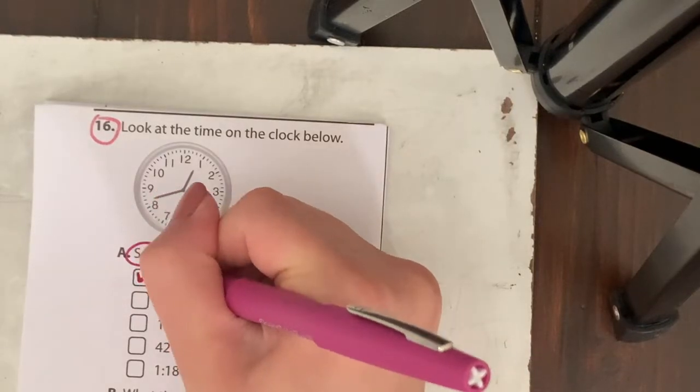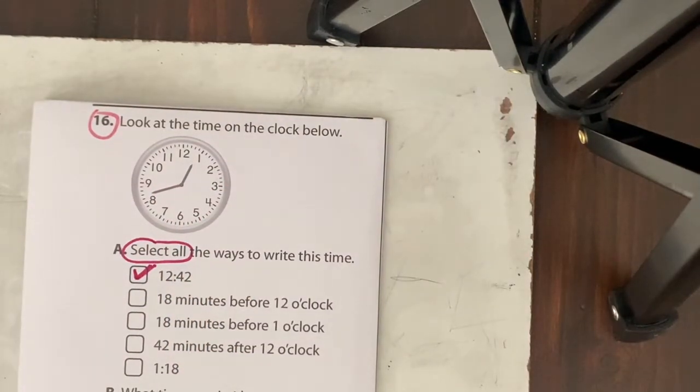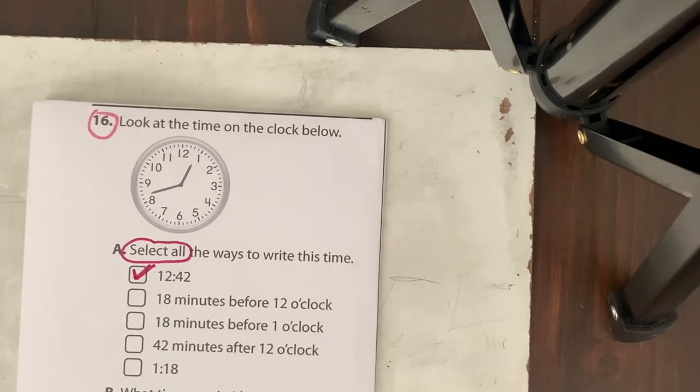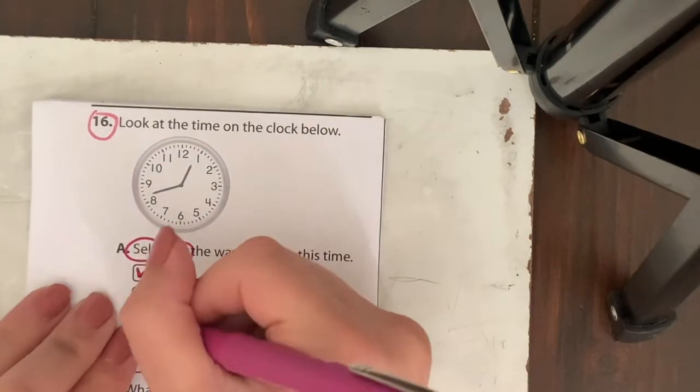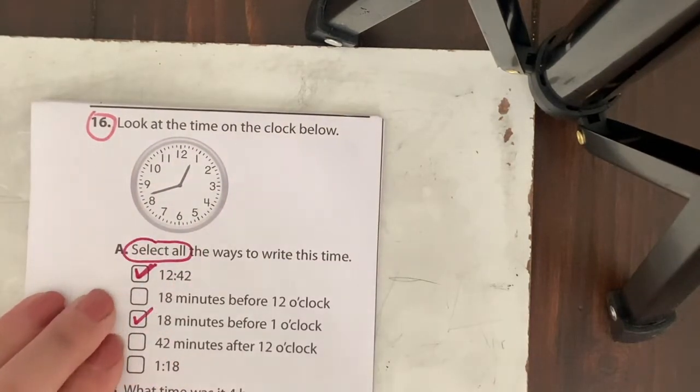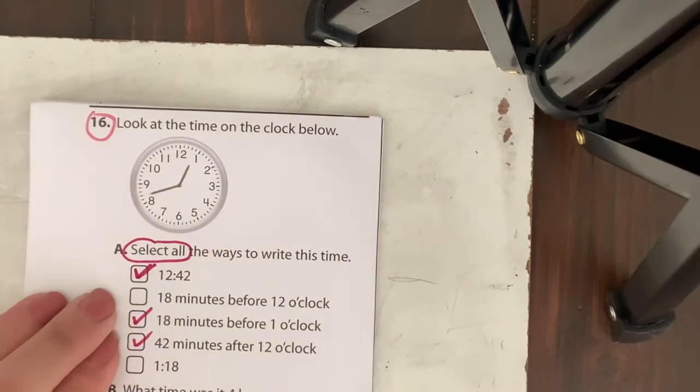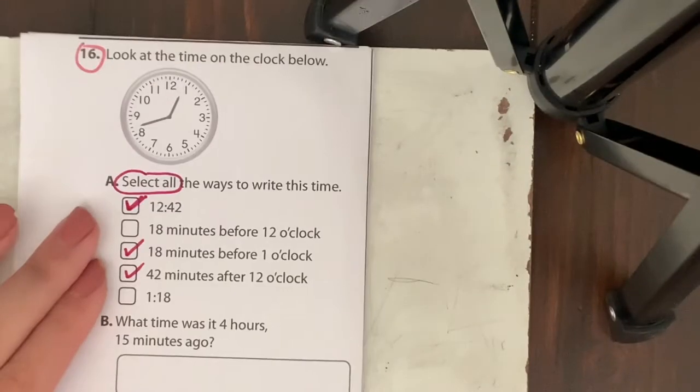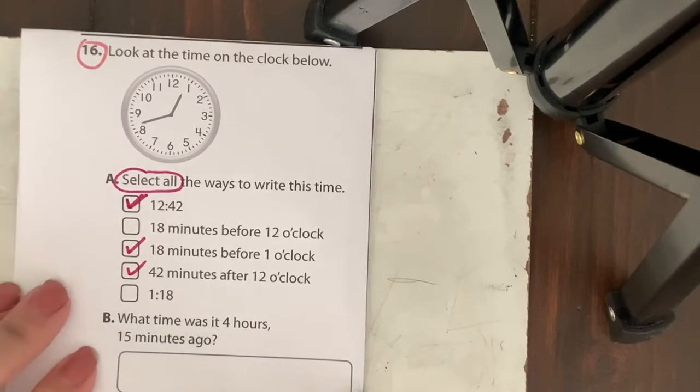If you chose 12:42, you are correct. If you chose 18 minutes before 1 o'clock, you are correct. And 42 minutes after 12 o'clock, you are correct. Nice job!